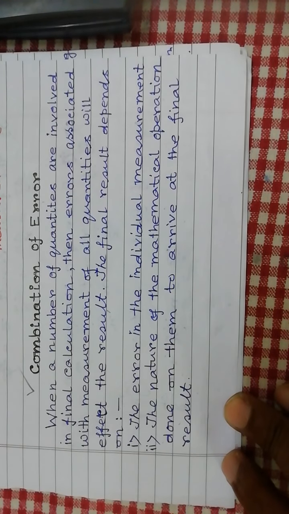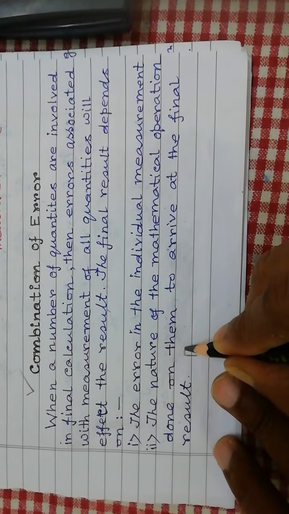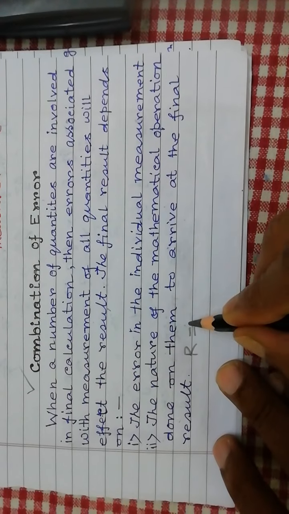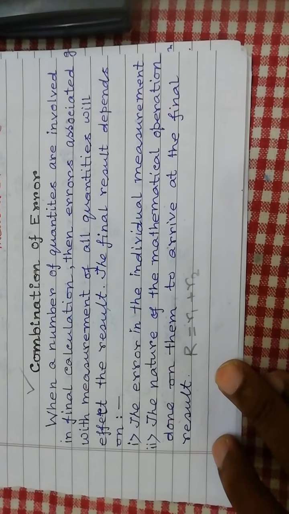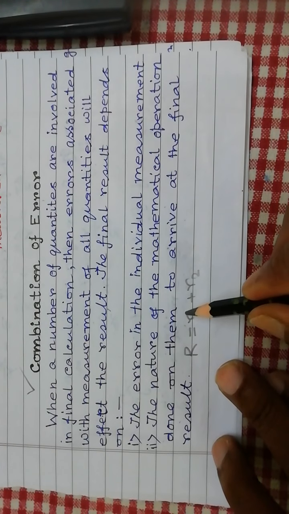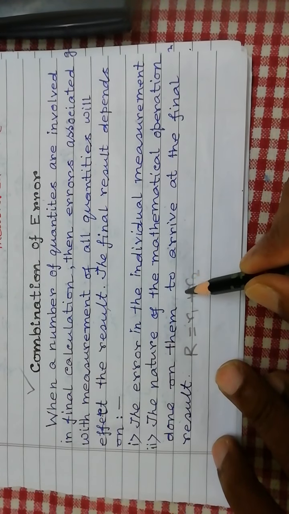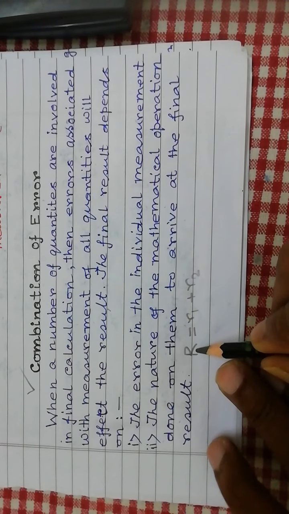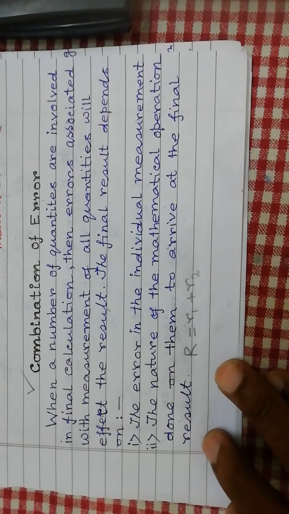For example, say equivalent resistance in series combination is R equals R1 plus R2. So the error on R1 and error on R2 affect the equivalent resistance.